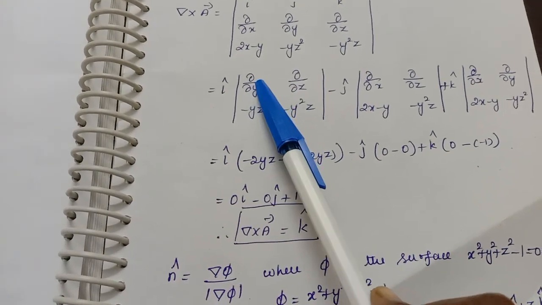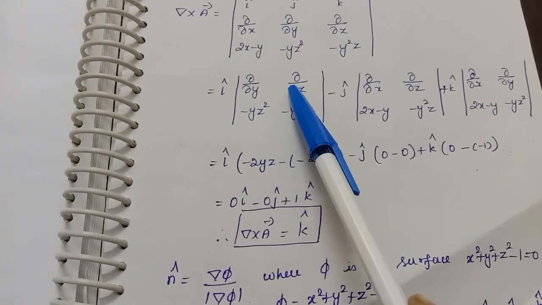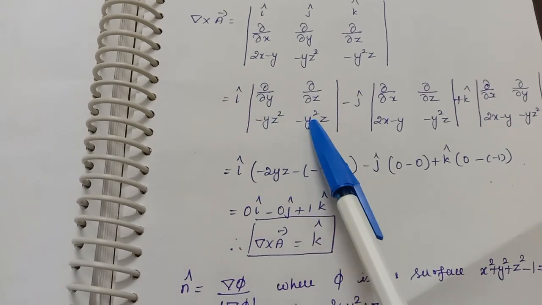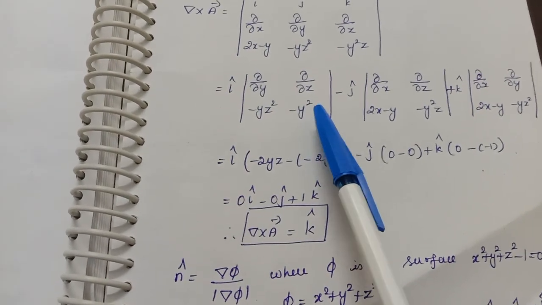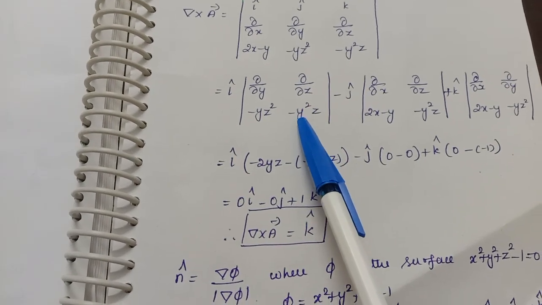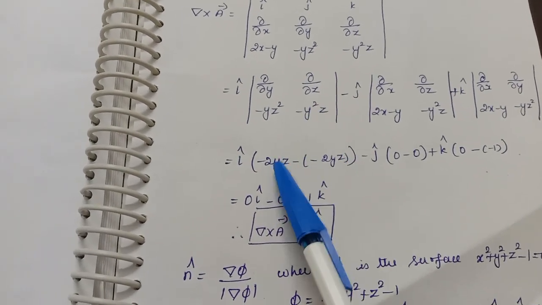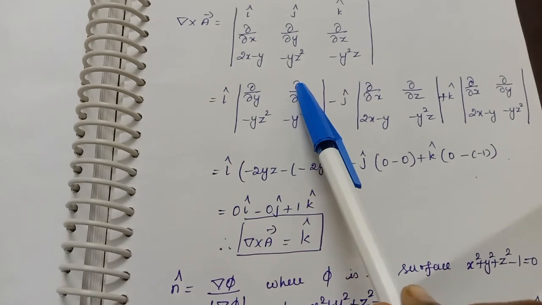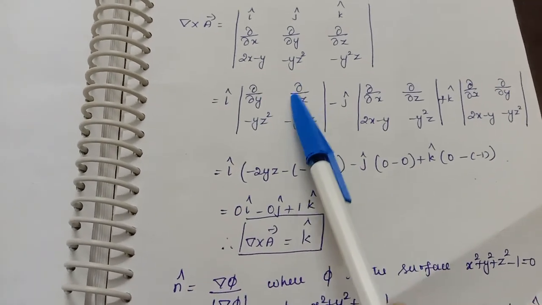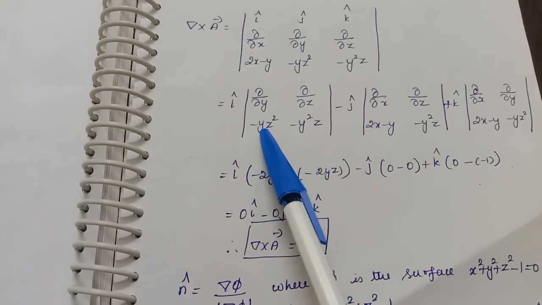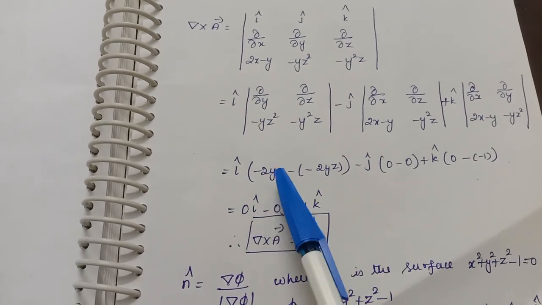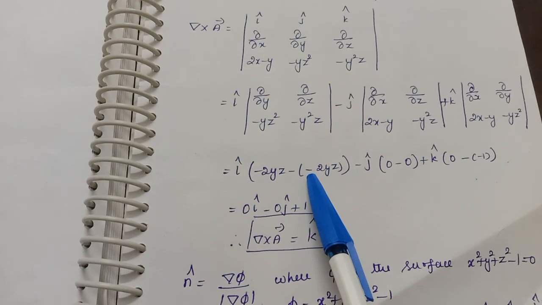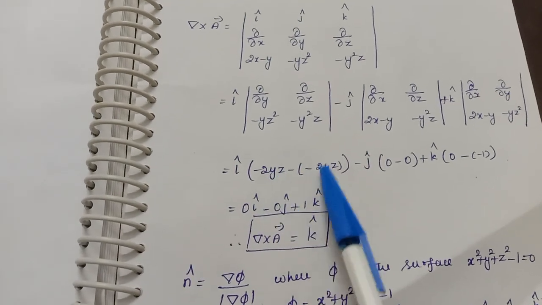So how will you expand? This side minus this side. So here look at this, ∂/∂y of this, that is differentiate this with respect to y. So what will you get? Y square is 2y, no? So 2y minus 2yz, minus this product. So here ∂/∂z of this one, so differentiate with respect to z. So minus 2yz. So minus 2yz minus of minus 2yz. So it will be 0.